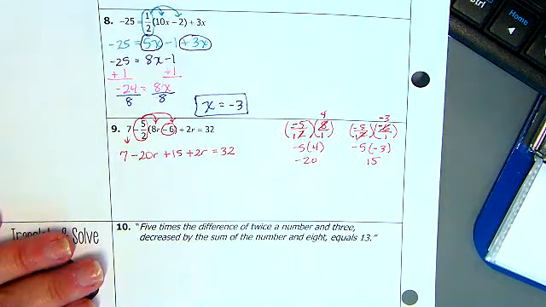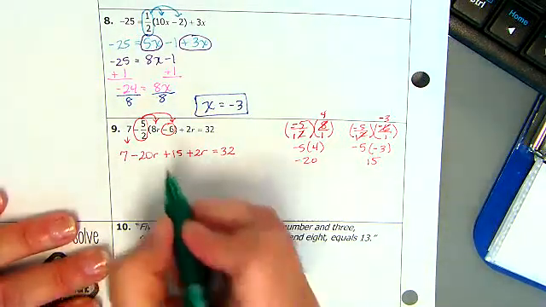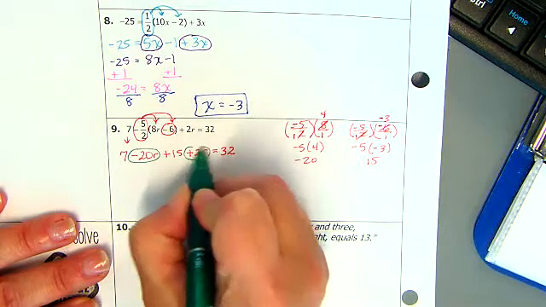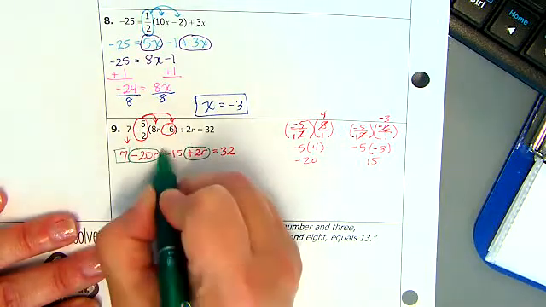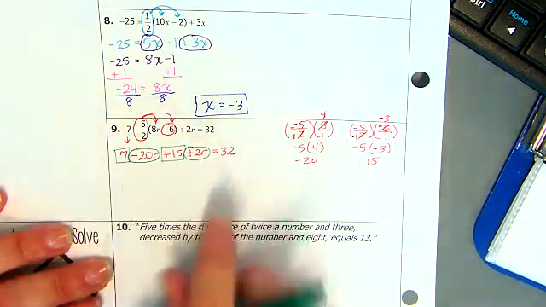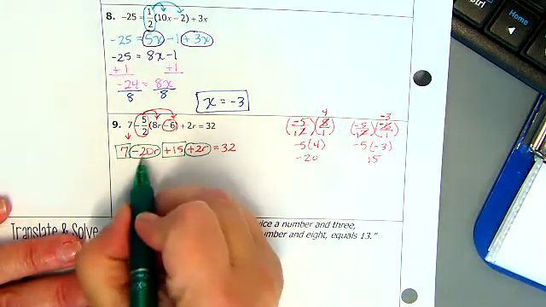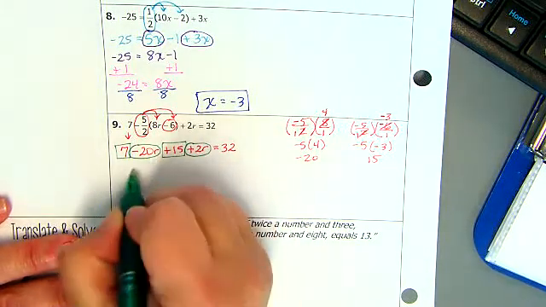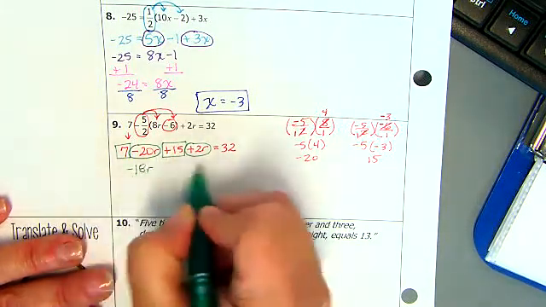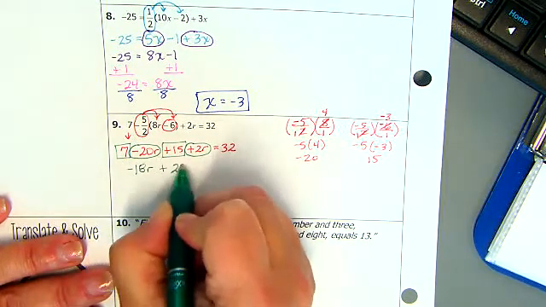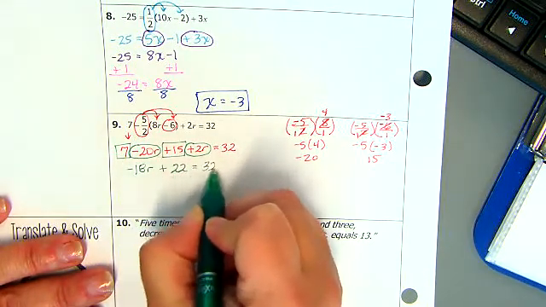Now we combine our like terms, just like we've been doing for the other problems. I'm going to stick with circling my variable terms, boxing my constants. I always write the variable terms first. So I have a negative 20r plus 2r, so that's going to give me a negative 18r. 7 plus 15 is a positive 22 equals 32.